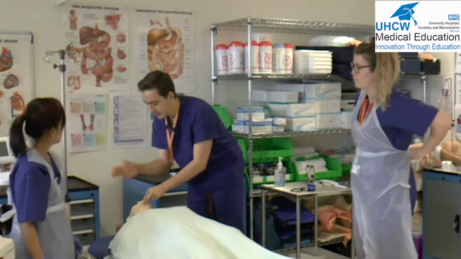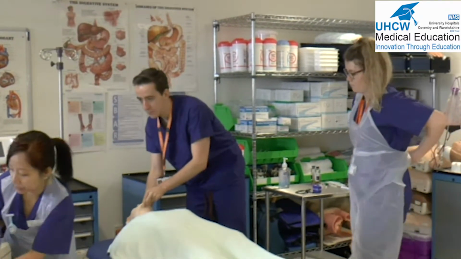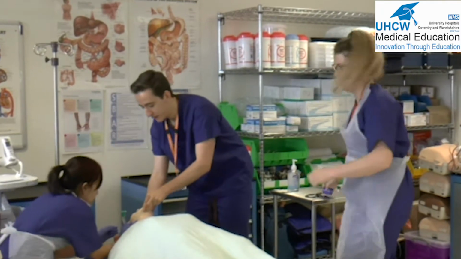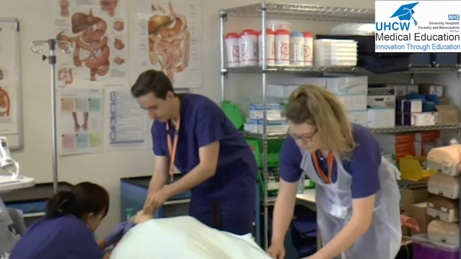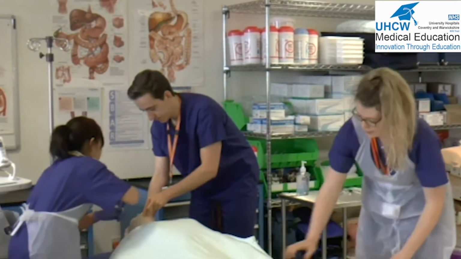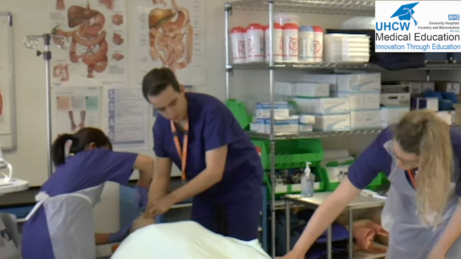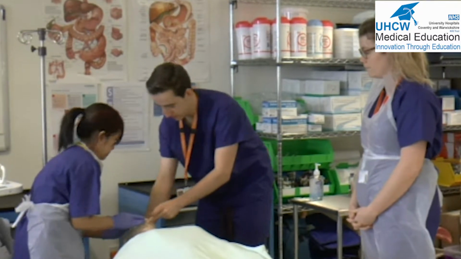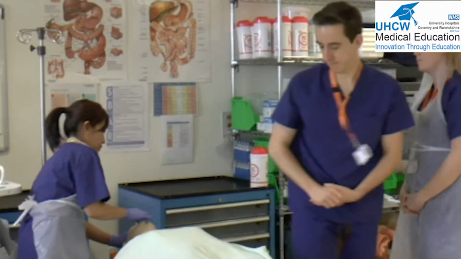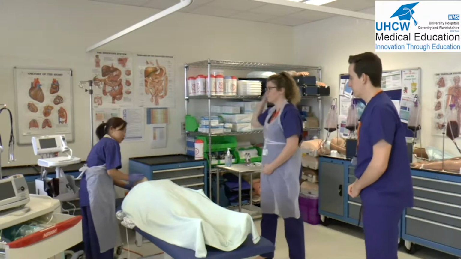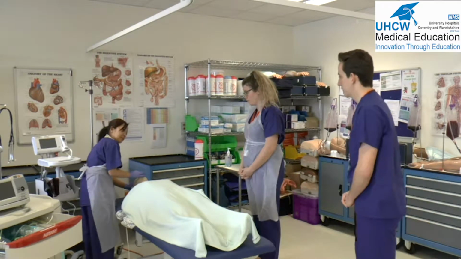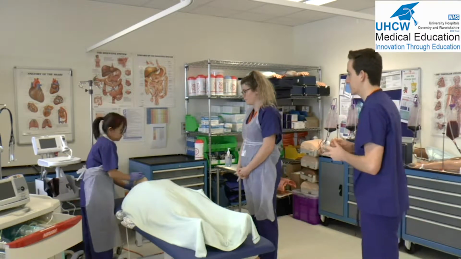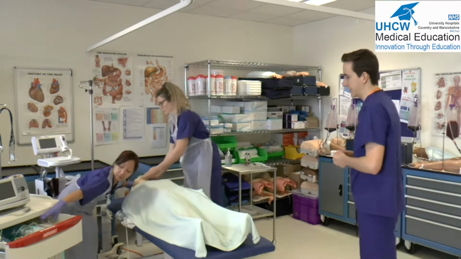So can you please get an OPA so that we can maintain this airway for me, please, Grace? And Sarah, can you connect some oxygen saturation probe for me, please? Okay, sats probe is on and it's reading 78%. Okay, thank you very much. Perfect, thank you very much. So can you now connect 15 litres of high flow oxygen through a reservoir mask for me, please?